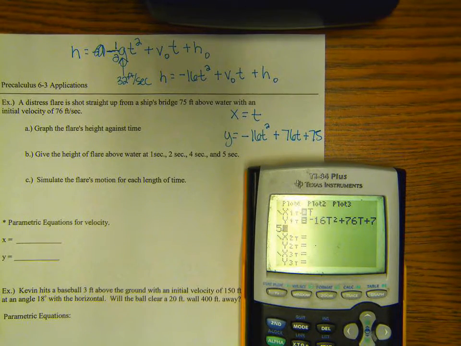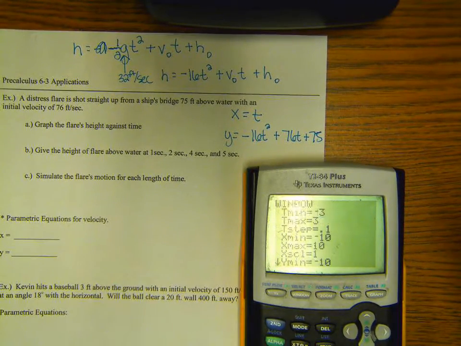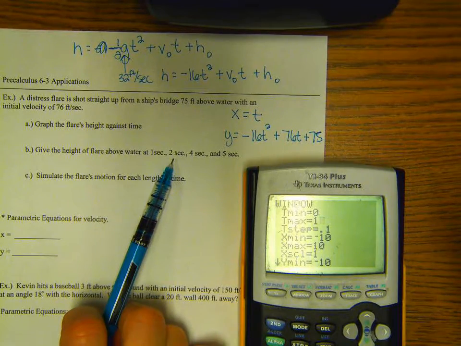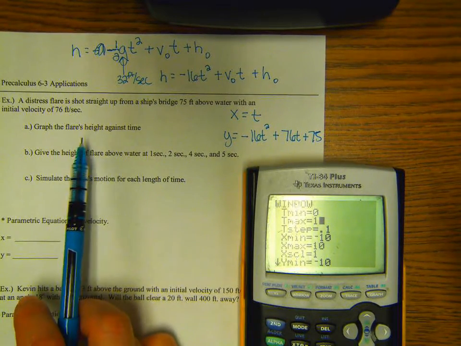So what I do to simulate the motion, first of all, when we're picking our window, t is time, it's not going to show up. So if I wanted to graph the first second, I would do 0 to 1. It's going to show me 0 to 1 second what the flare is doing. And then if I wanted to do 2, I'm going to do 0 to 2 and show you that.